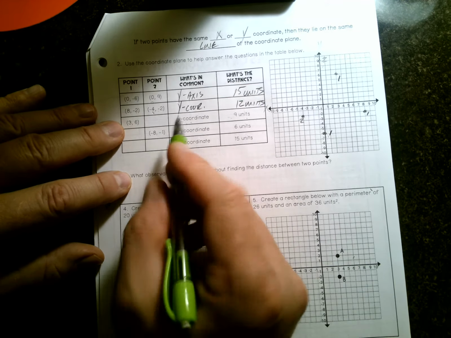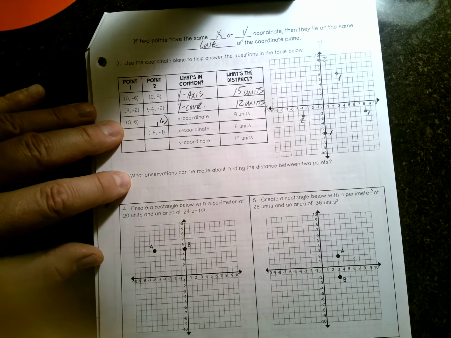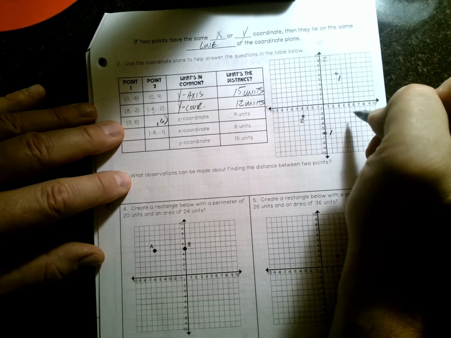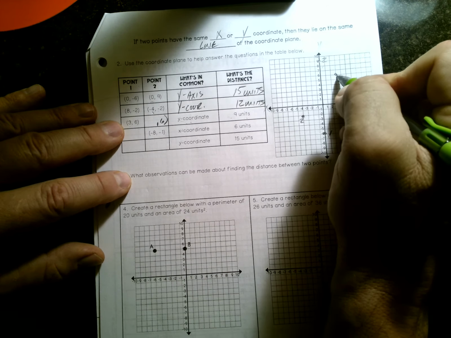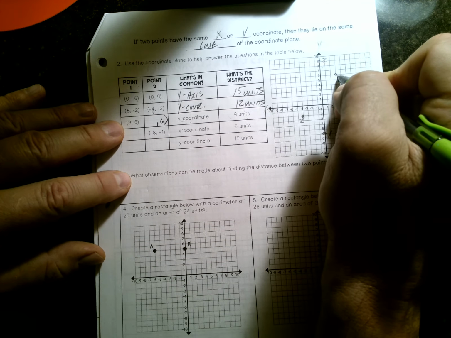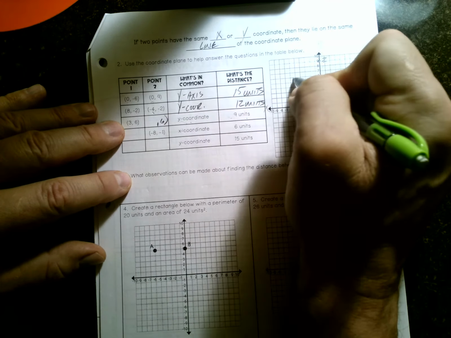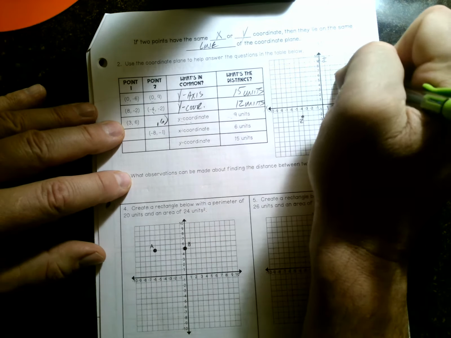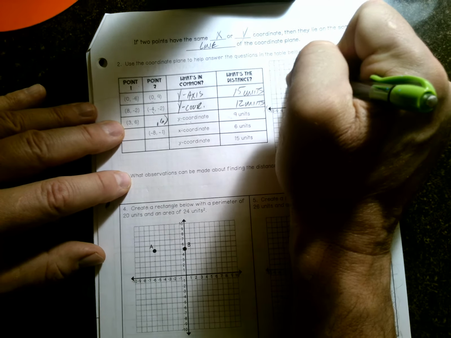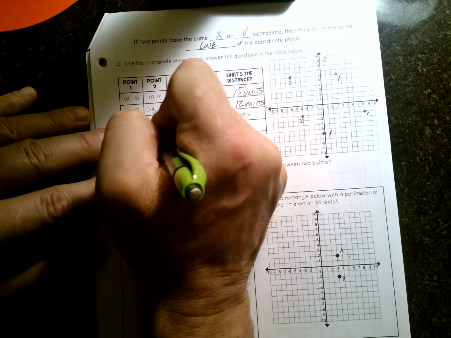Well, the y-coordinate's the second one, so I know the y-coordinate has to be 6. So they're 9 units. What's their distance? 9 units away. Okay. So if it's 9 units away, I know this is up to 6. So it has to be negative 6 back here. So it's going to be about right in there, right? So it's going to be negative, right?